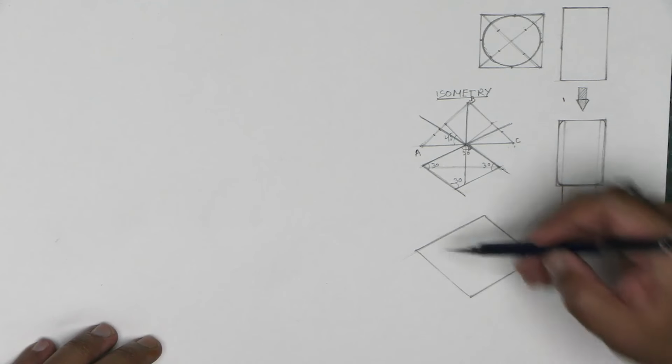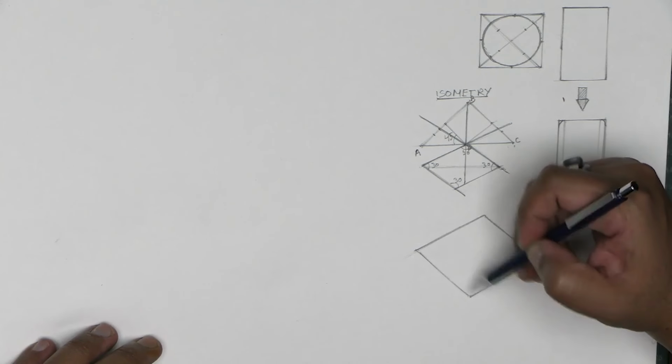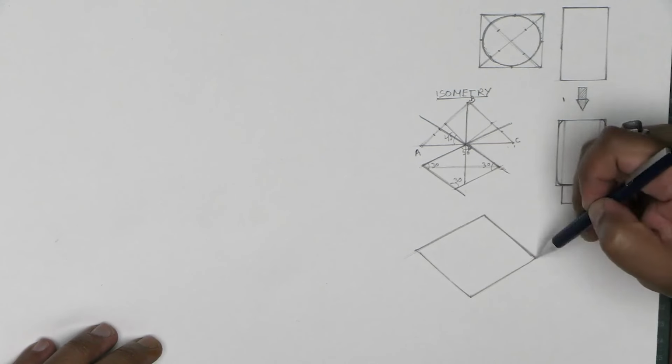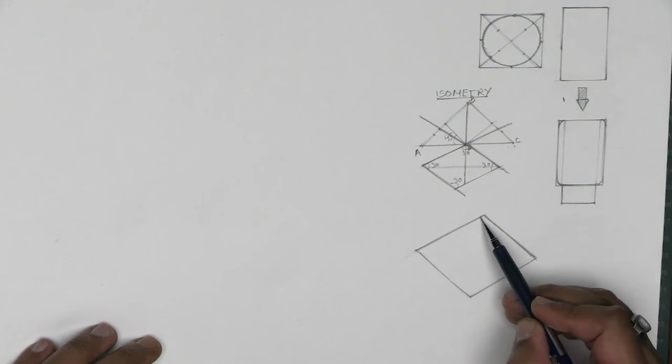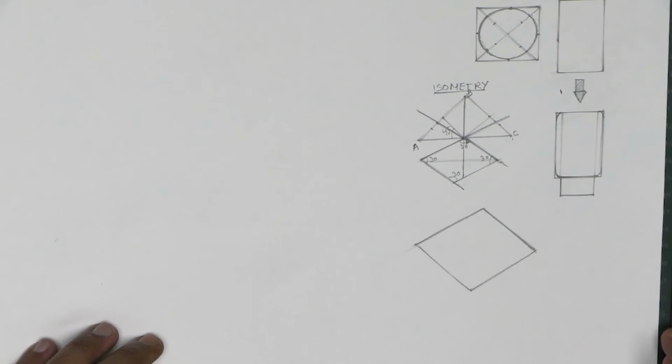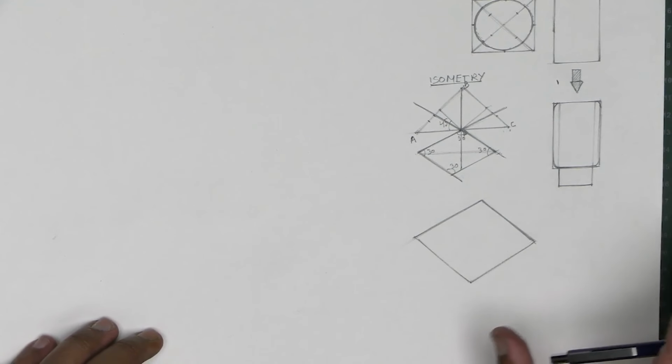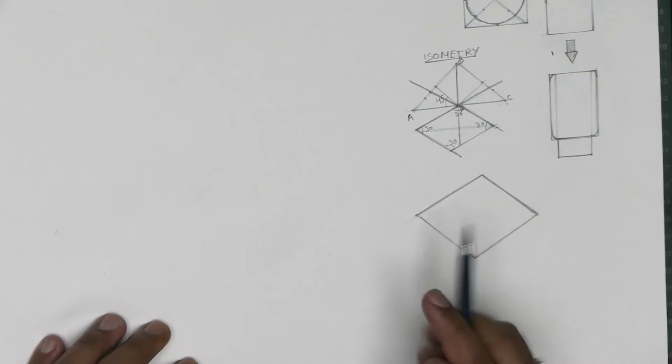Many students ask me, can they use a scale or not? Yes, you can use a scale, but if you use a scale, then your examiner will lose confidence in your work, bachcho. So don't let that happen. Practice. You can make lines freehand. There is no need to use a scale then.